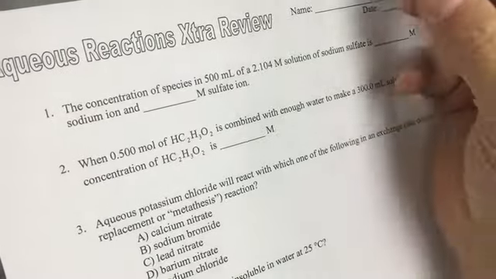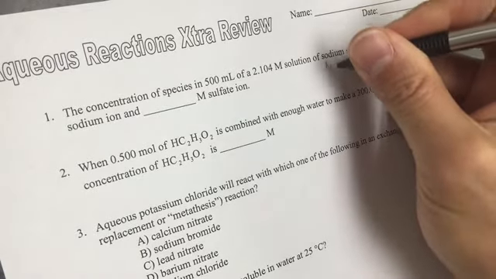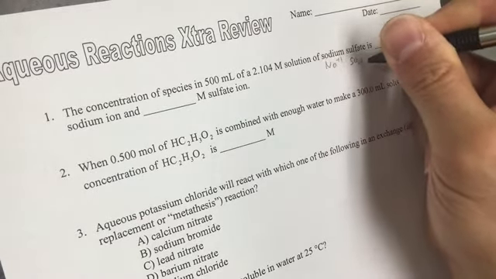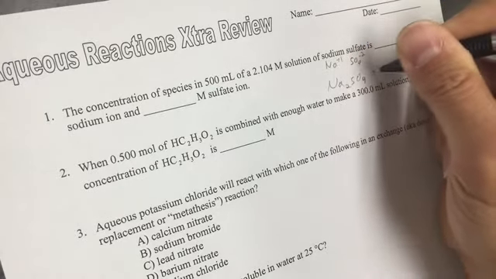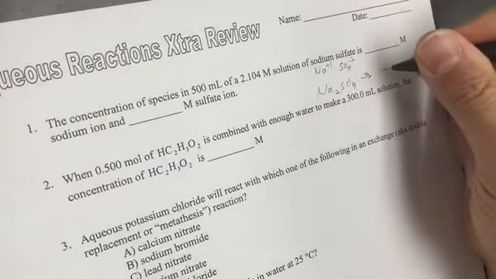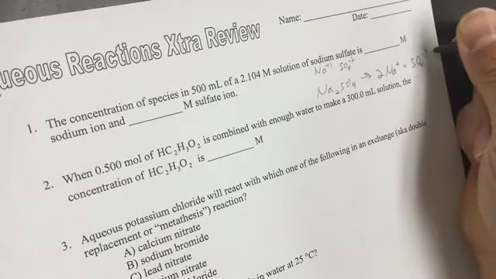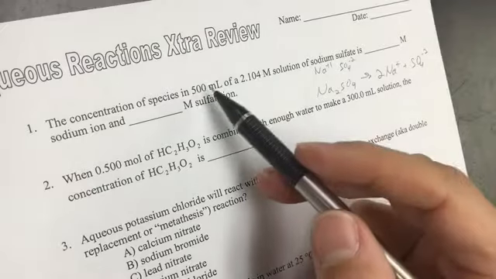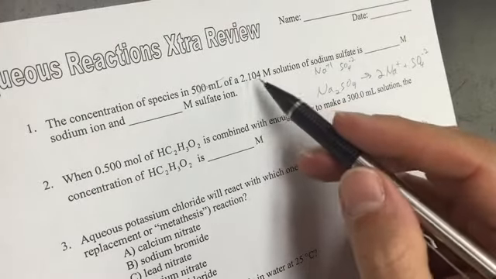Okay, don't get thrown off by wording here. You've got sodium sulfate. Sodium is +1, sulfate is -2, and so the formula is Na2SO4. This is going to break into ions and produce 2 Na+ and 1 SO4 2-. So you don't need the milliliters at all. Okay, we're just talking concentration.